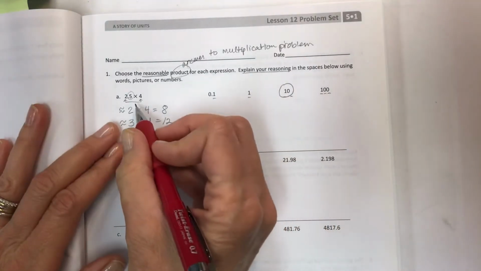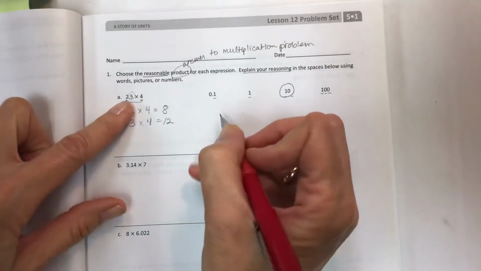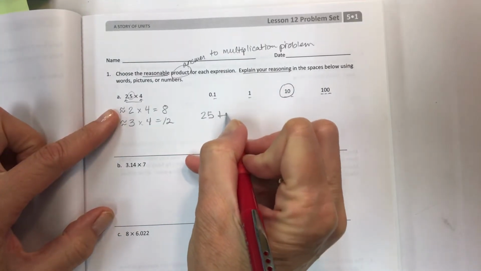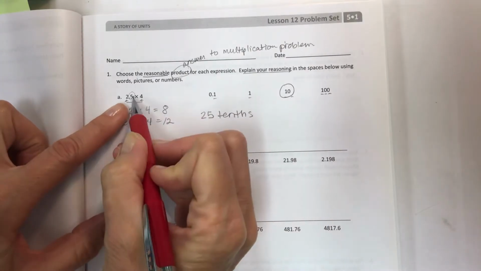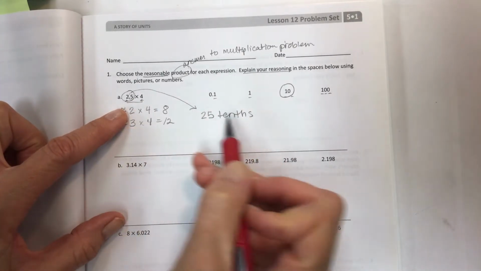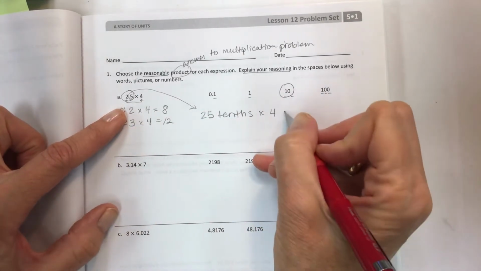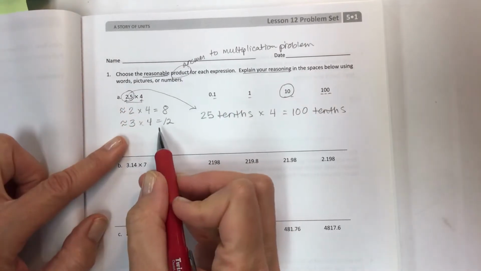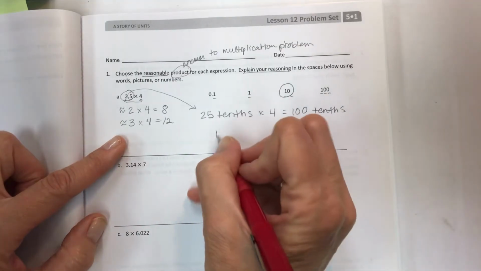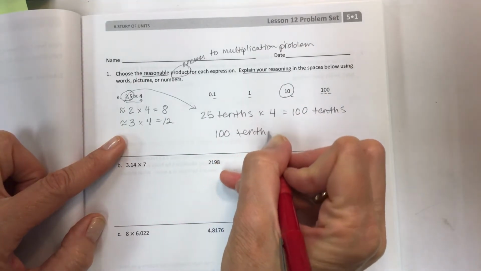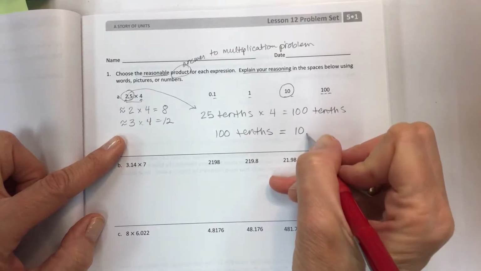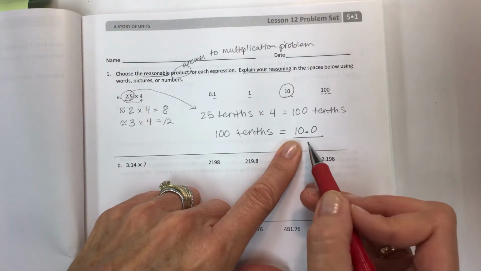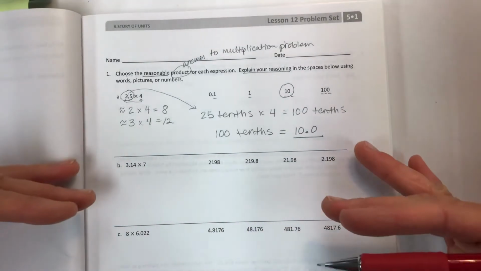So basically what you could say in your explanation, if you were to think about the unit form, what about 25 tenths as a whole in unit form times 4 equals approximately 100 tenths? Okay? And 100 tenths is equal to this, which is 10. So that's where the lesson all comes together.